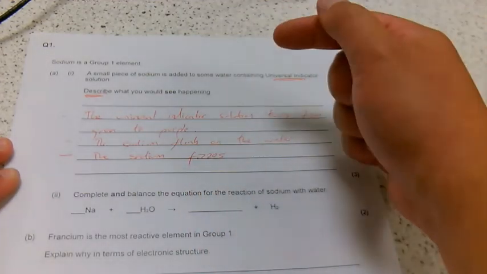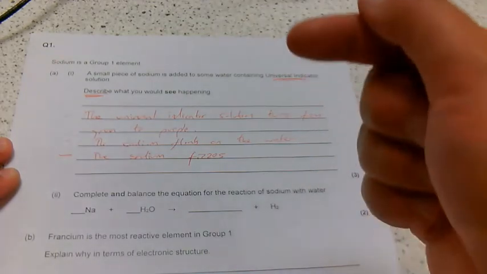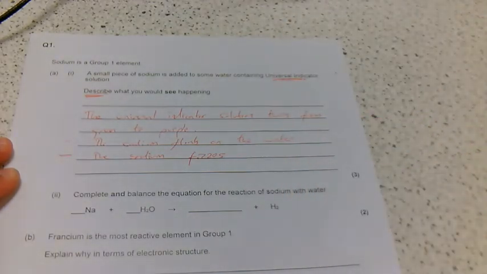There are other points I could make. I could say that if I set fire to it, I get a yellow flame, because the gas that you're giving off will burn. I could say that the piece of sodium, as it reacts, gets smaller during the reaction. All of these are relevant observations, so you don't have to have made the 3 points I've made, but those are the 3 I've chosen to make.